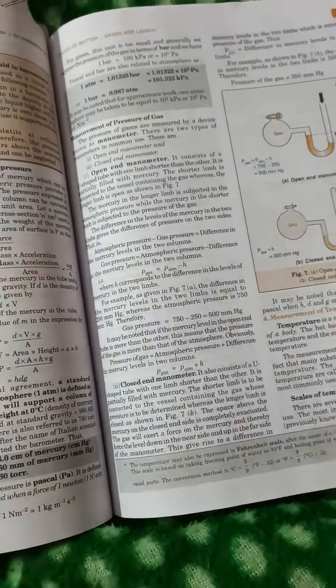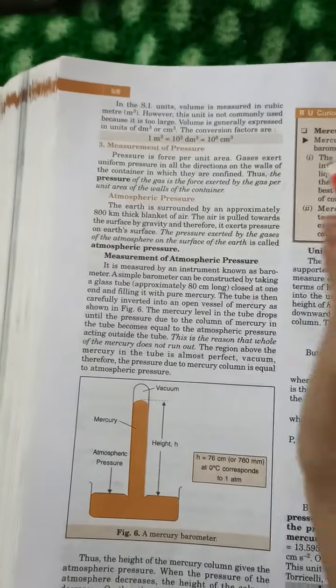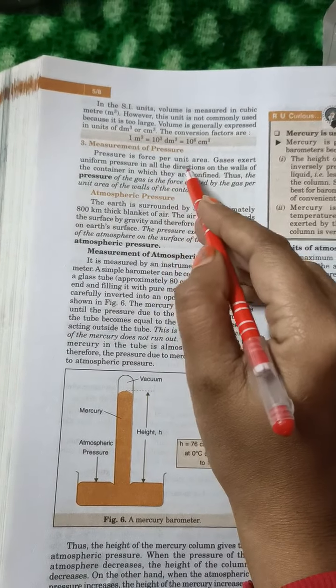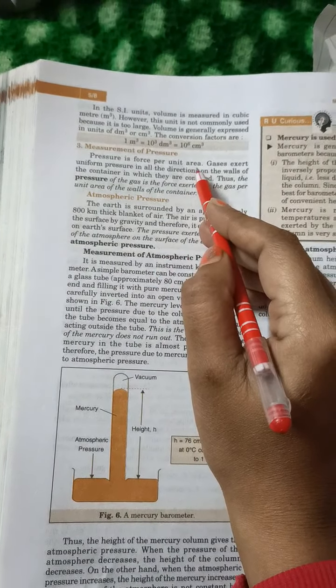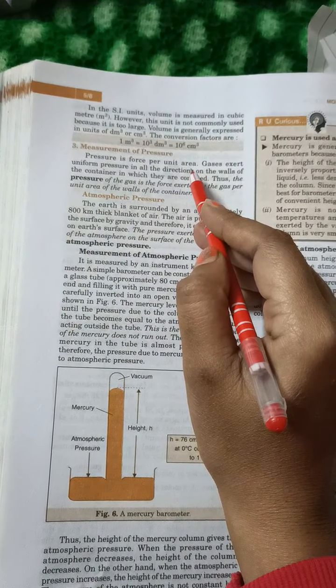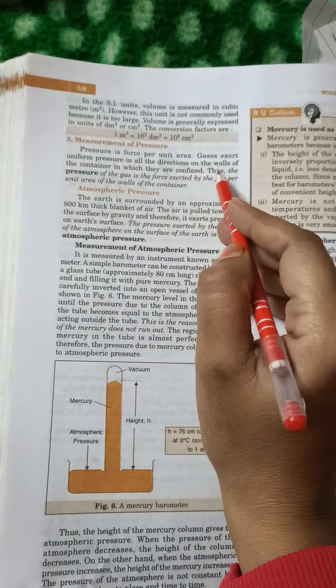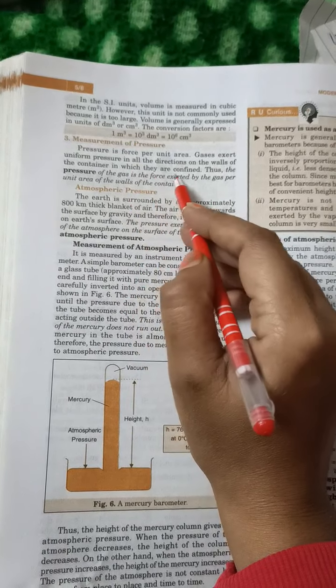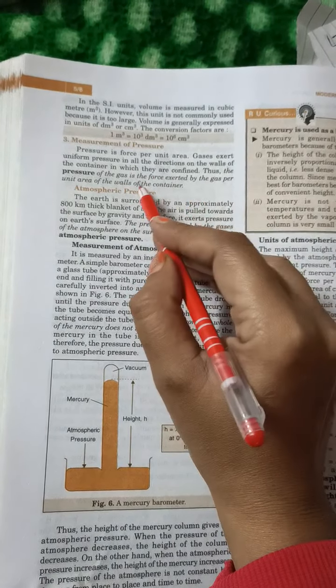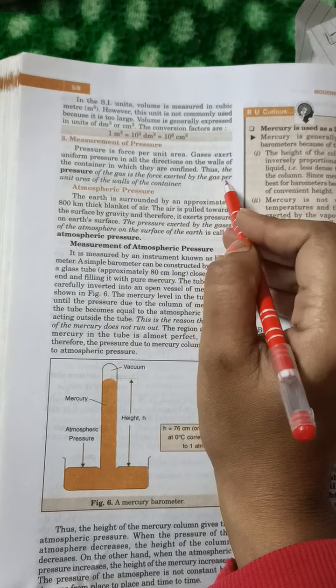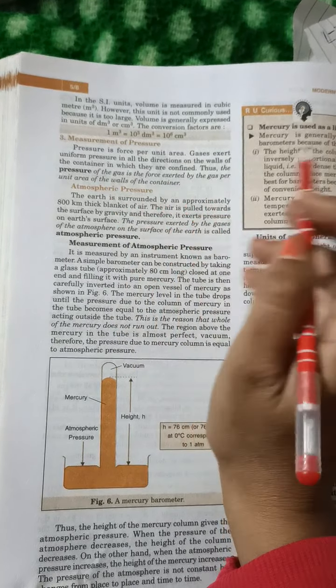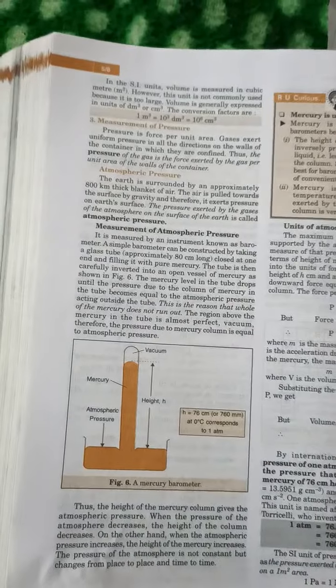After this, measurement in pressure. Pressure is force per unit area. Gases exert uniform pressure in all directions on the walls of the container in which they are confined. Thus, the pressure of the gas is the force exerted by the gas per unit area of the walls of the container. Understood? So next we will start the units of atmospheric pressure.